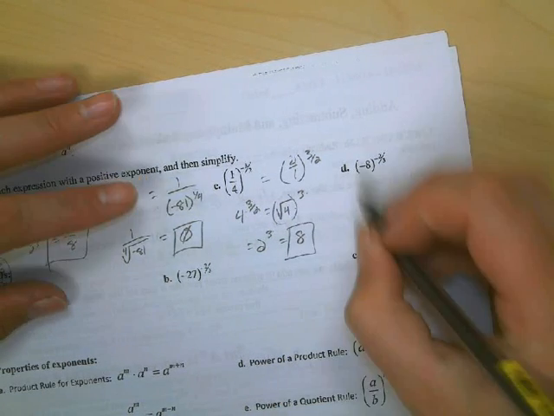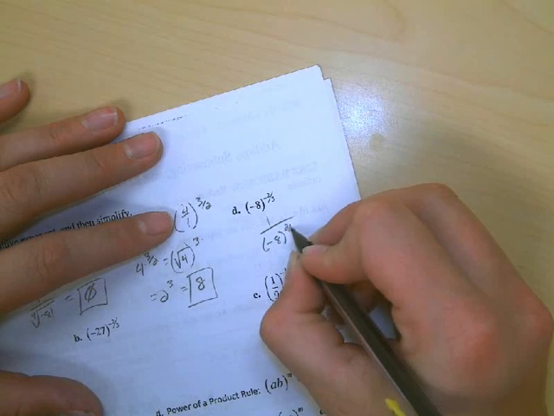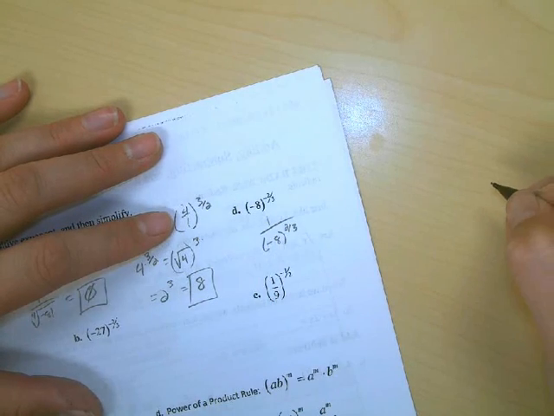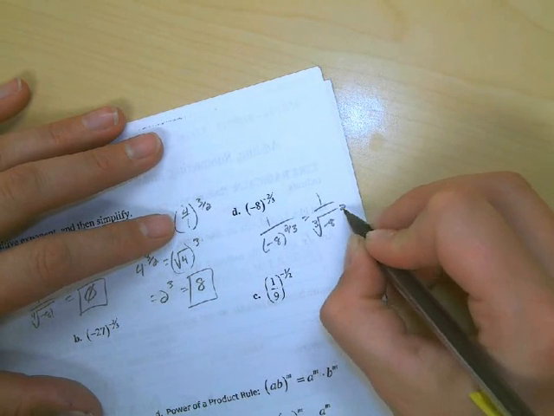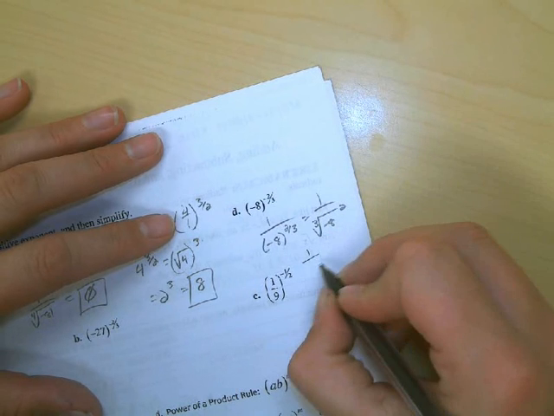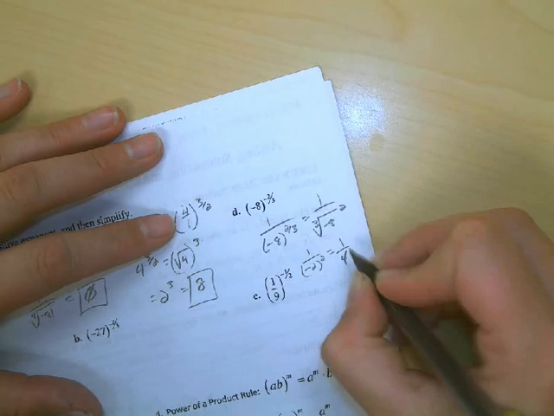Here we go, let's see another one. 1 over negative 8 to the positive 2/3. Drop it to the bottom. Convert. Simplify the radical. Do the exponent. Same thing every time.